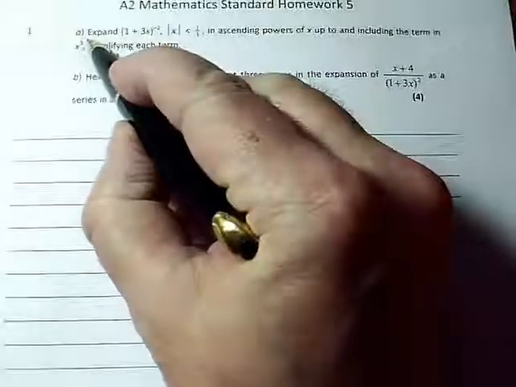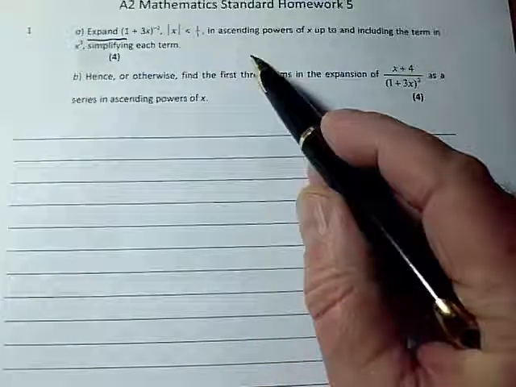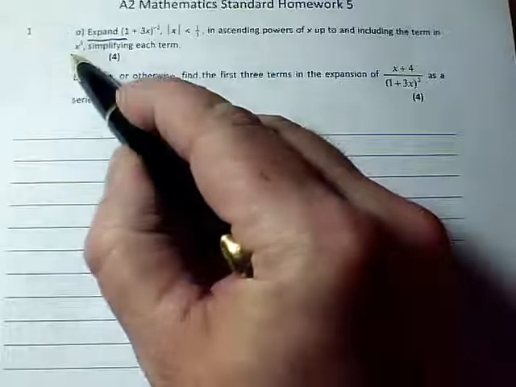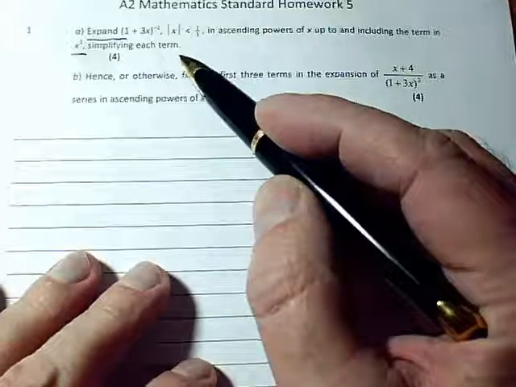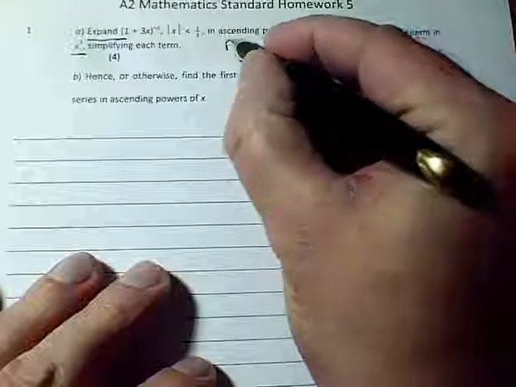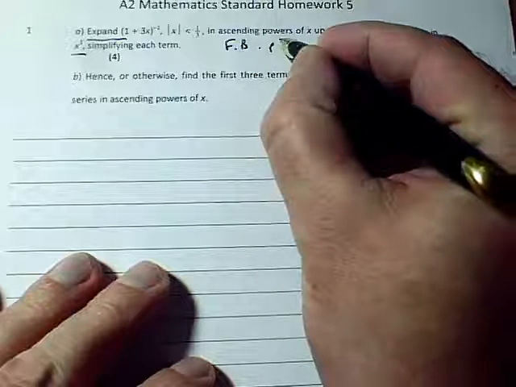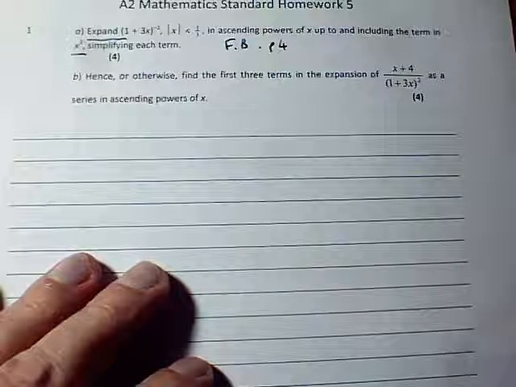Okay, we've got to do an expansion of this bracket in ascending powers of x. We've got to go up to x cubed. So this is clearly binomial expansion, which is in your formula book. Page 4 is where you'll find the formula you use for that.